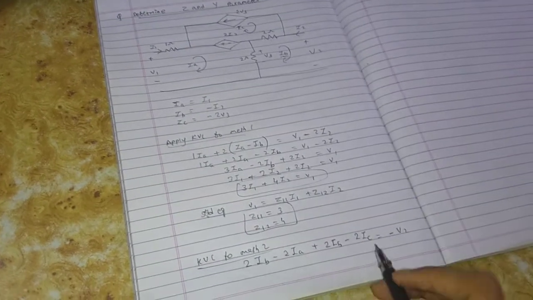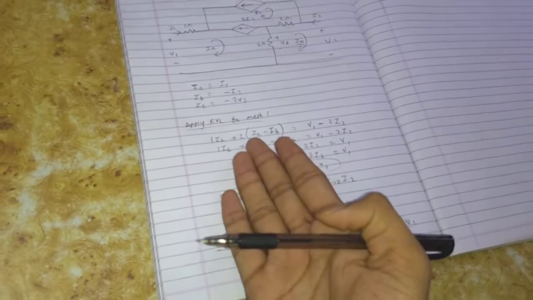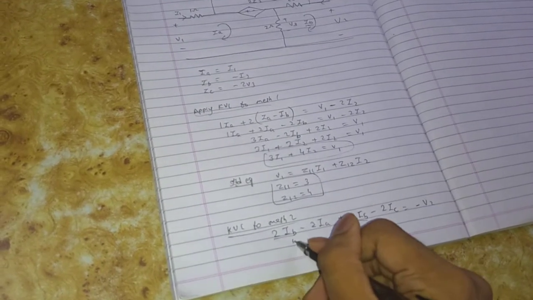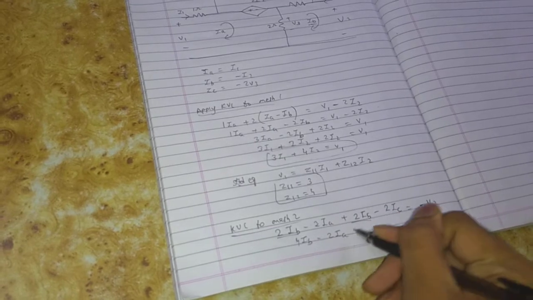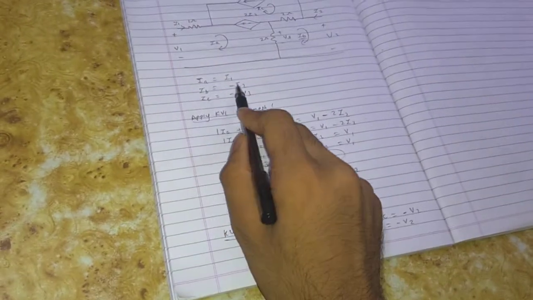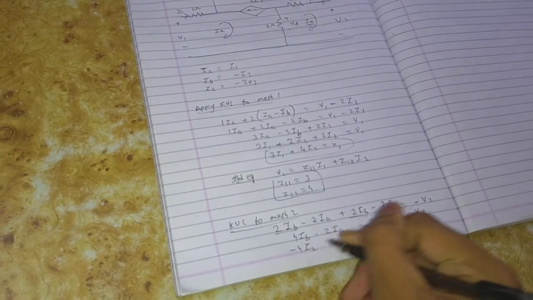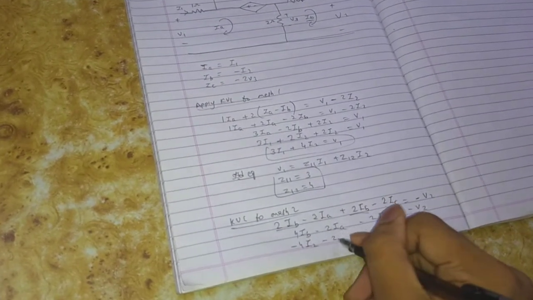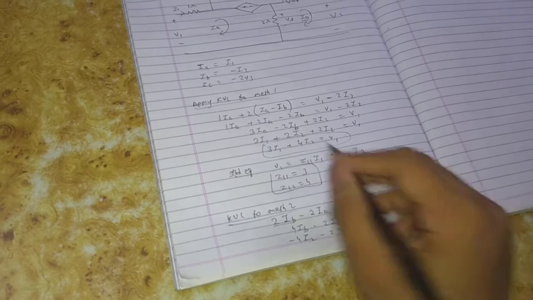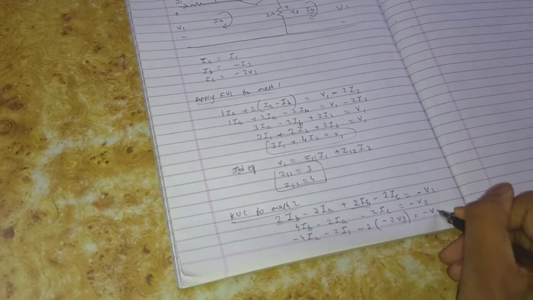So this is my equation. I have expanded it directly. You can write in this fashion and expand. So 2IB plus 2IB gives me 4IB, minus 2IA, minus 2IC equal to minus V2. IB is nothing but minus I2, so I will get minus 4I2. IA is nothing but I1, so minus 2I1, and IC value I'll substitute over here, minus 2 times minus 2V3, equal to minus V2.